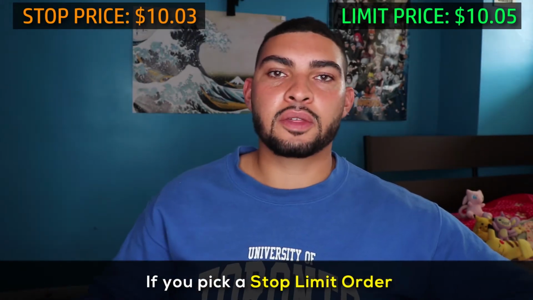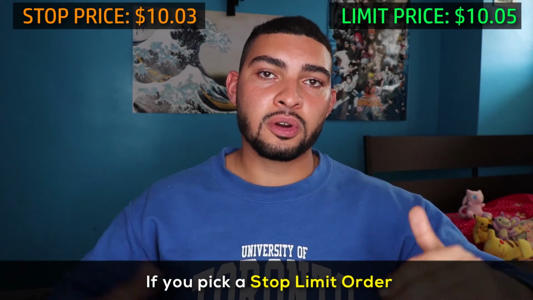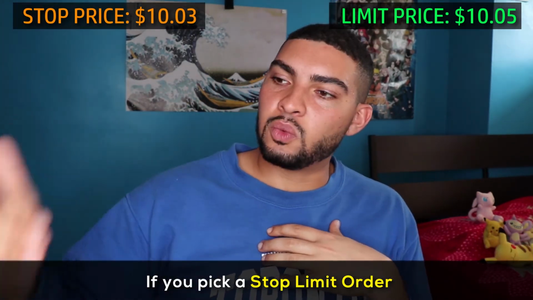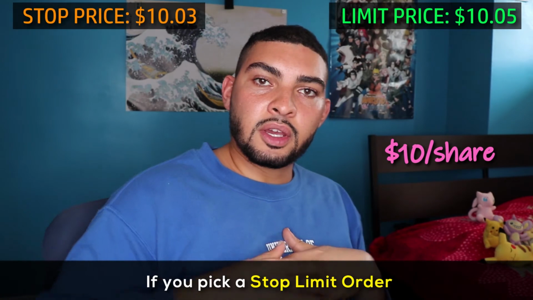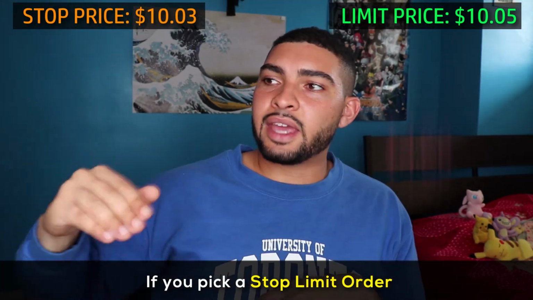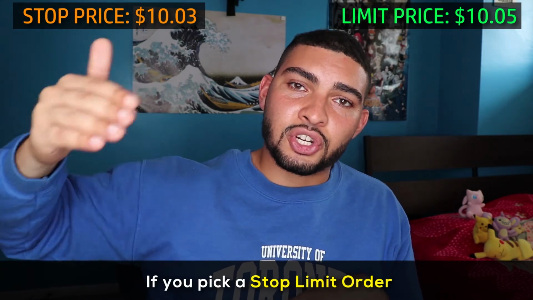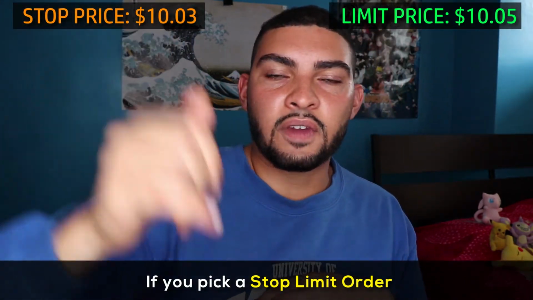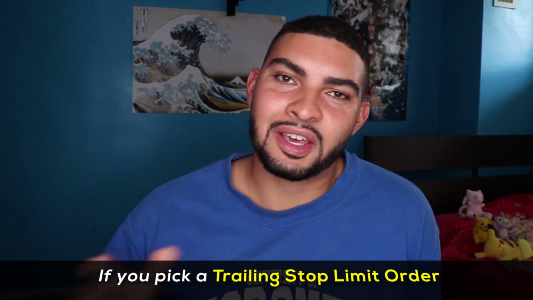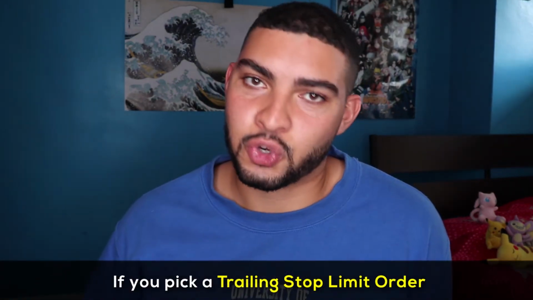So putting this all together, this is going to be a shorting order, which is the opposite of traditional investing, meaning that you are going to sell when the stock is at $10. You're going to want to try to profit when it's at $9.80, and you are going to buy back the shares at a loss if it hits $10.05.